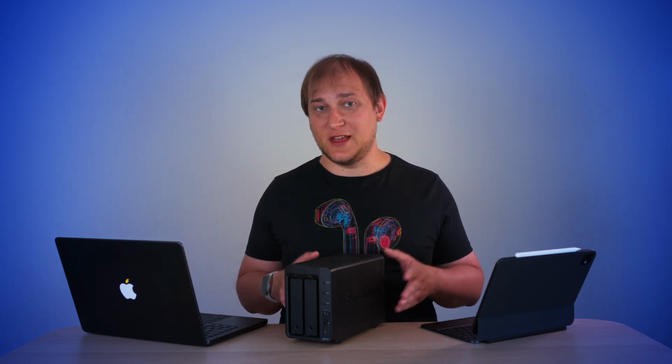We shall use a Synology NAS to host our Studio Server, but if you wish to use any other NAS or even a dedicated Linux machine, the steps will be more or less similar. Feel free to use the chapters to switch between the steps, and let's jump right into it.